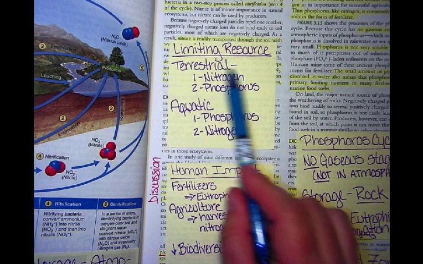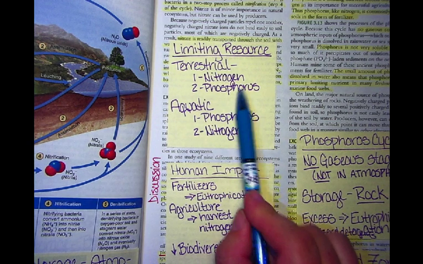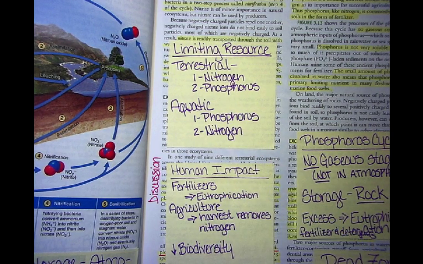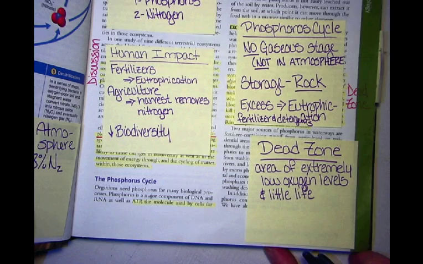Again, limiting factor: you plant some plants at home and they're not doing too well. It's probably because they don't have nitrogen, phosphorus. Nitrogen, phosphorus, and potassium are the three things you find in all fertilizers that you buy. Okay, one last thing and we're done with this.